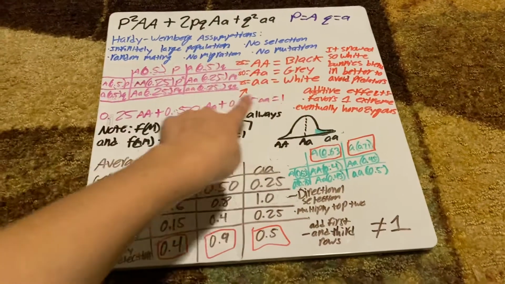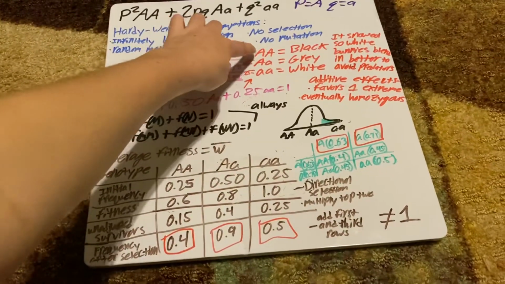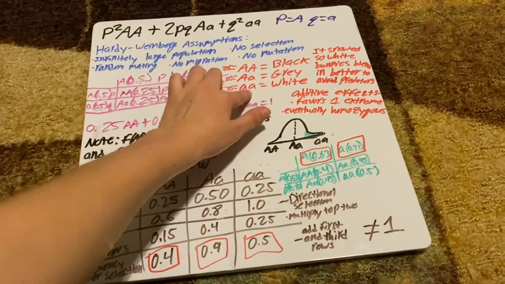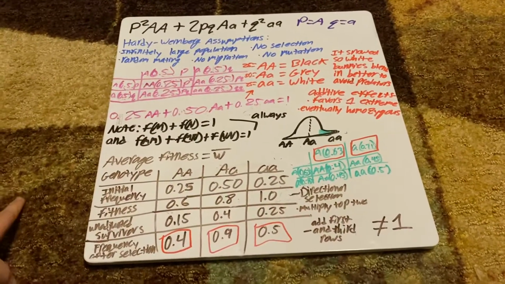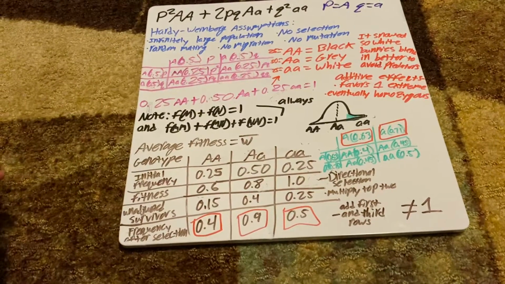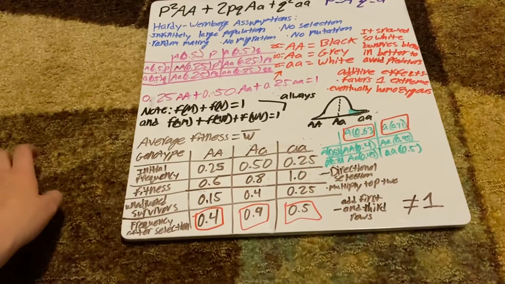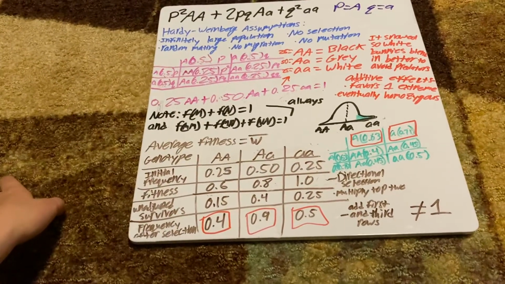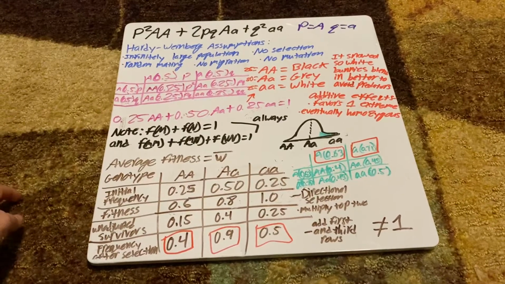So from these numbers, I got the population of the bunny rabbits. We've got 25 big A, which are black, 50 big A, which are gray, 25 little a, which are white. So the selective pressure is it snowed, so white bunnies blend in better to avoid predators. Additive effects is what is happening, so it'll be directional selection, which favors one extreme, and eventually they'll all be homozygous recessive because that is the safest for them.